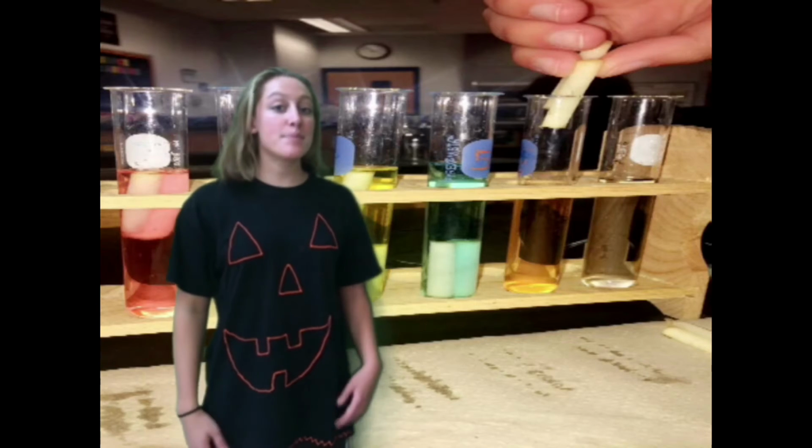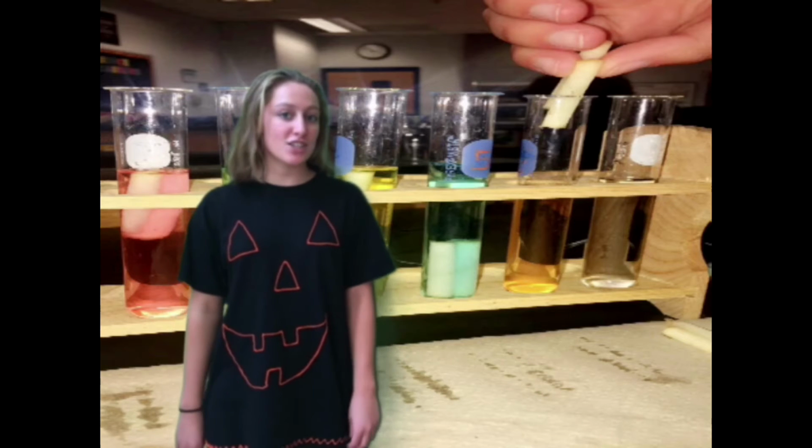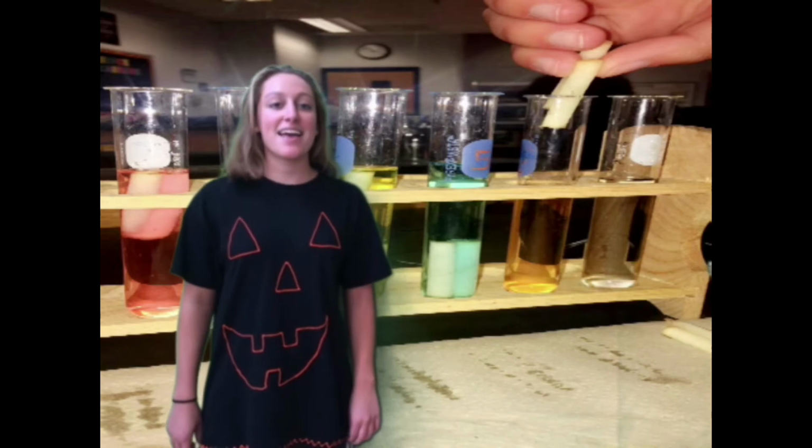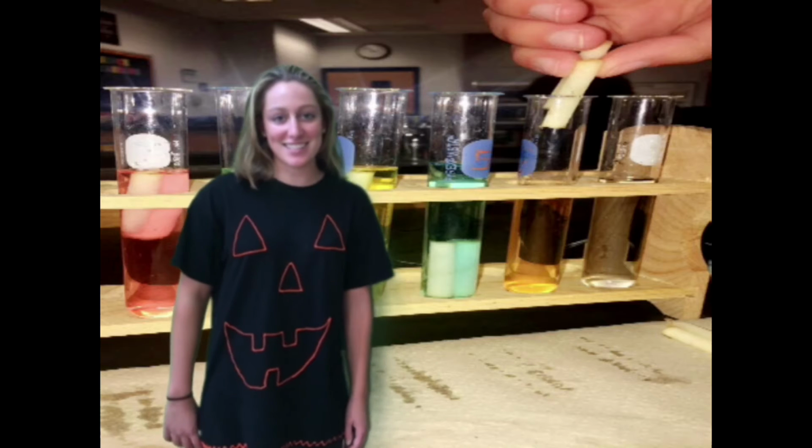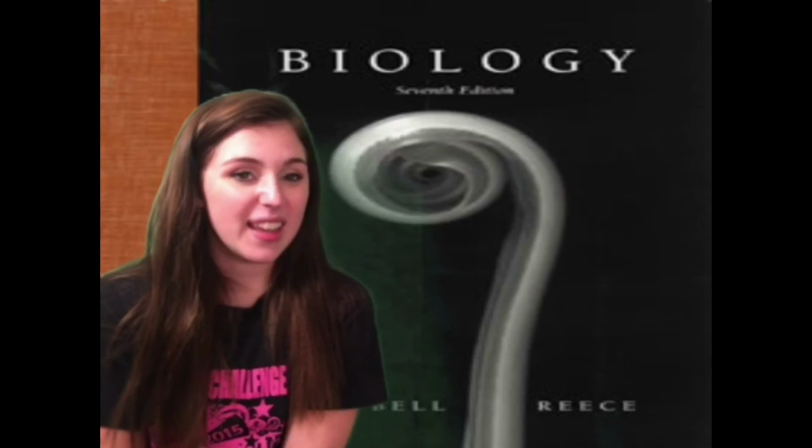For example, take the potato lab. The potatoes that were put in a hypertonic solution became plasmolyzed, and the potatoes that were put in a hypotonic solution became turgid. And that's it for today's lesson on Chapter 7. Today we learned about cell membranes, passive and active transport, diffusion and osmosis, and hypertonic, hypotonic, and isotonic solutions.